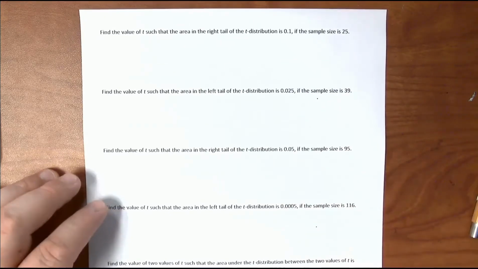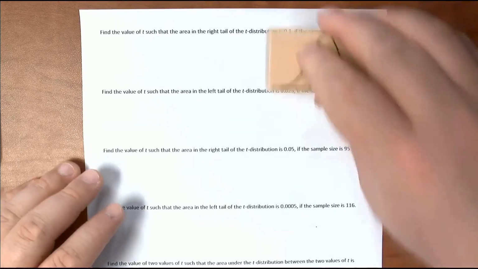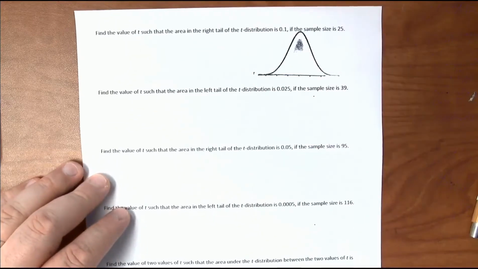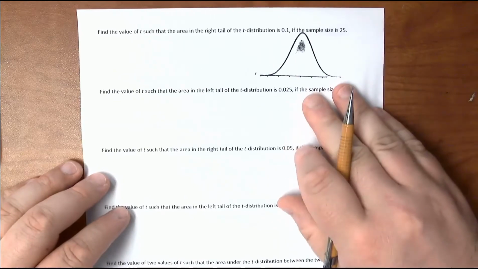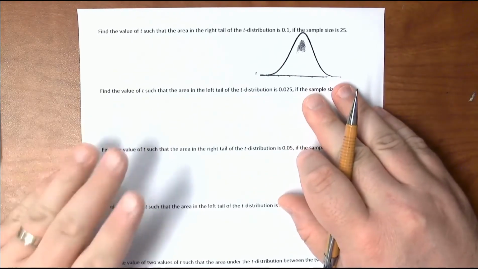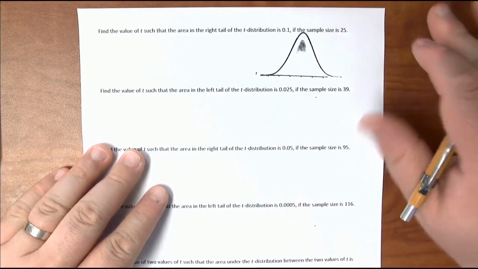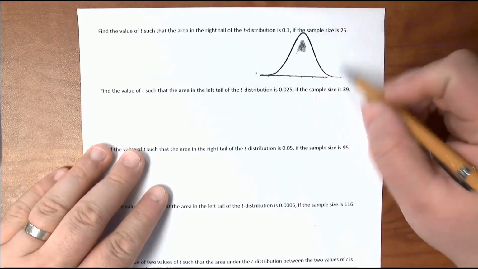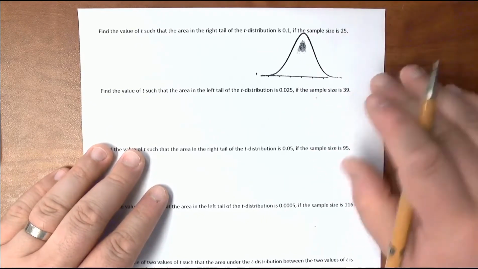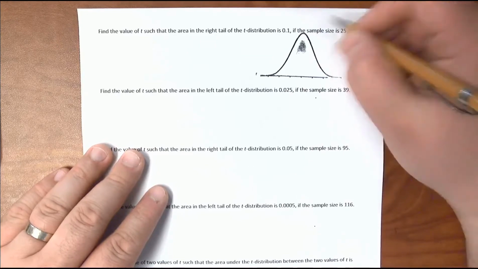Now, let's just draw a picture real fast. Basically a t distribution looks like a z distribution. Again, it's technically a family, but for sketching purposes, it's basically like a z distribution. So here's my t distribution.